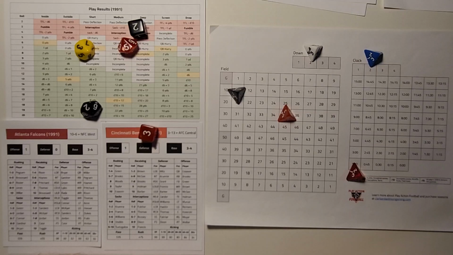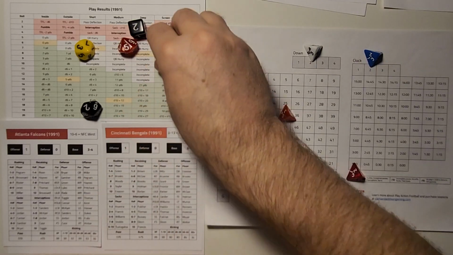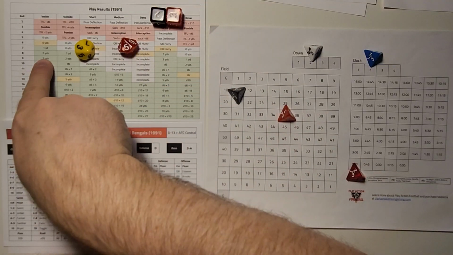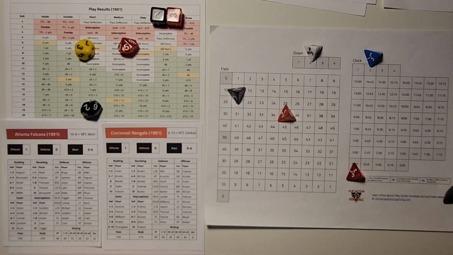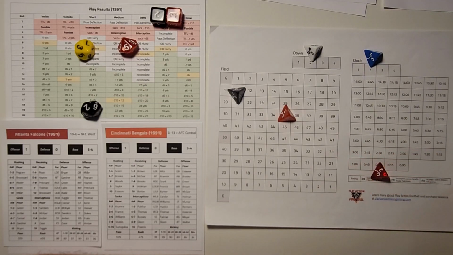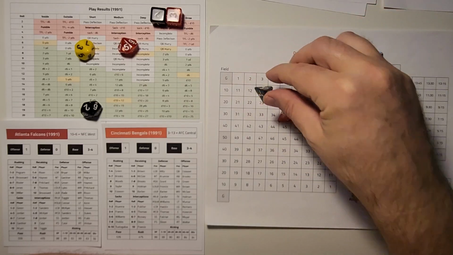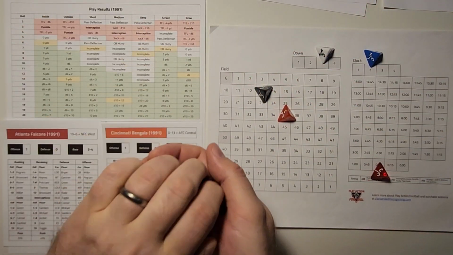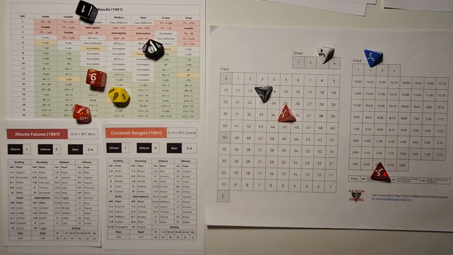Brings up 2nd down. This is an inside run to a blitz. So that'll be a +1 overall. 8 on the inside run, 2 yards. And that is Pegram for 2 yards. Takes us down to 30 seconds left. We'll run it one more time. Always a potential for something bad to happen, but you don't plan for that.